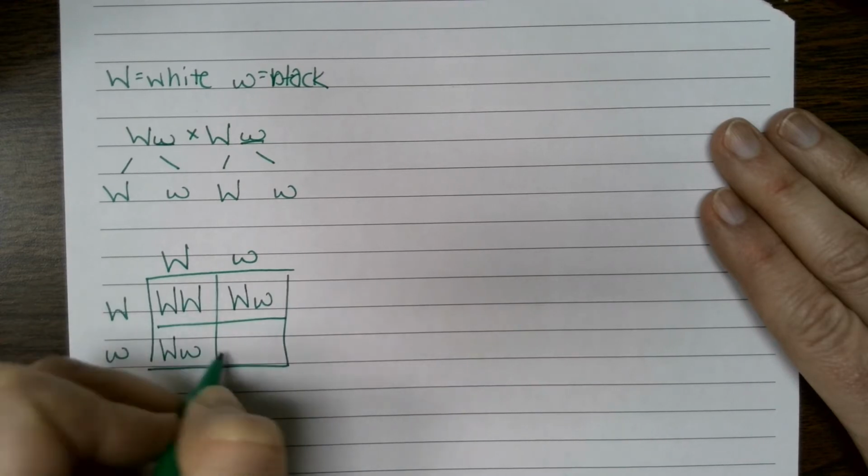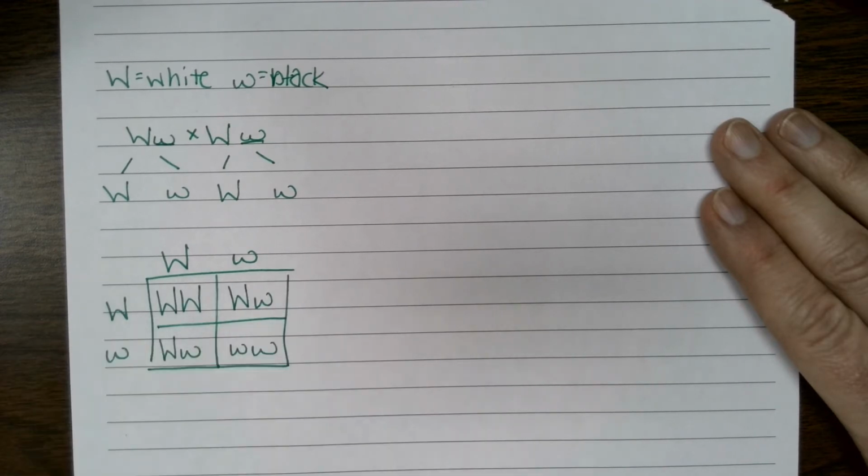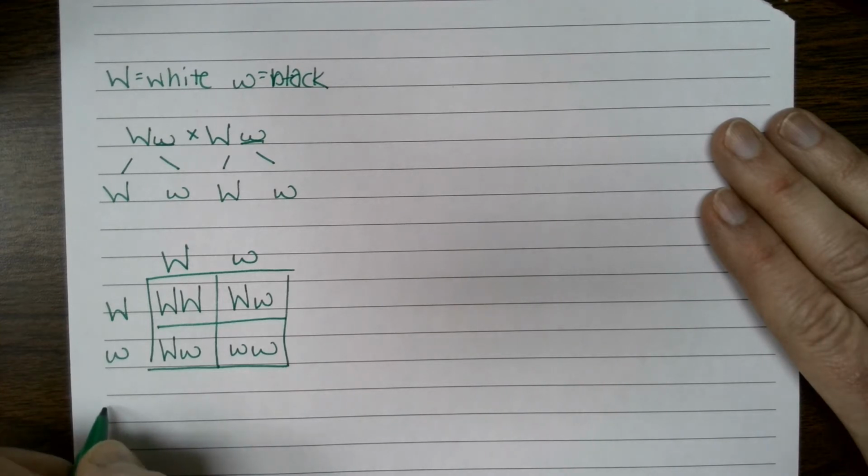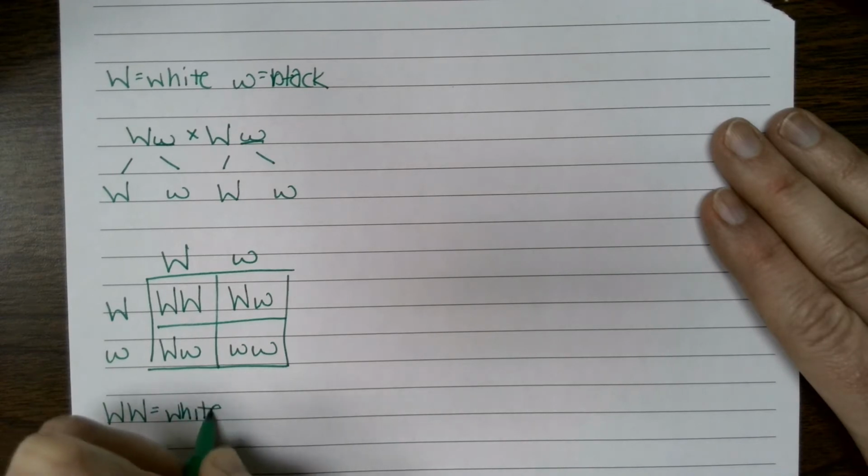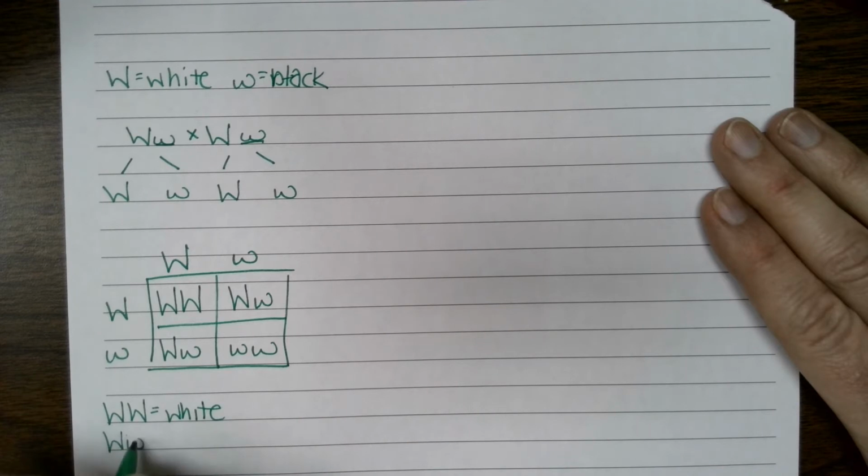Some people's brains might work differently on that. Then you would write out all the genotypes and phenotypes that are present. As you see in number 6, I'm going to simplify this: this equals white, and so does this heterozygous genotype. This one equals black.